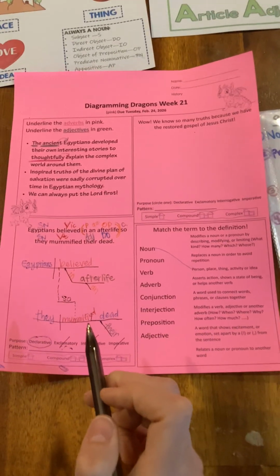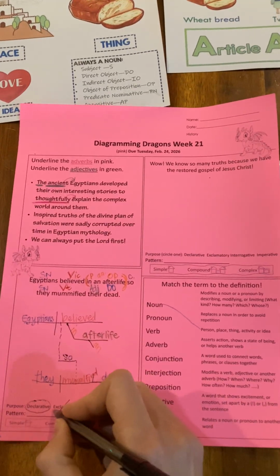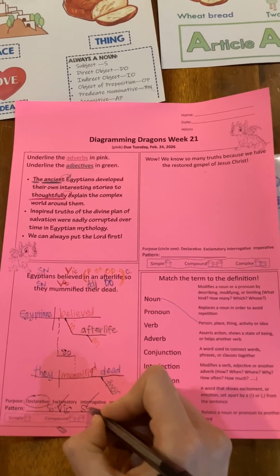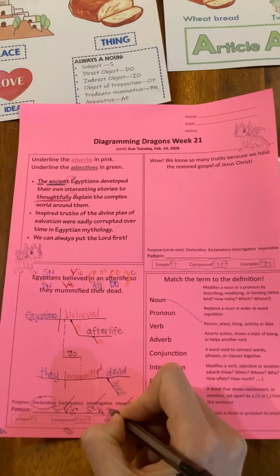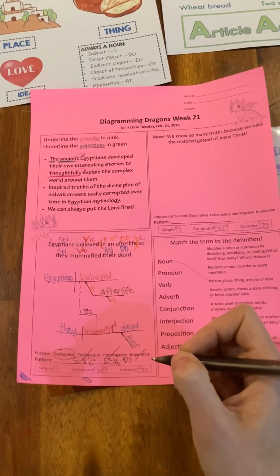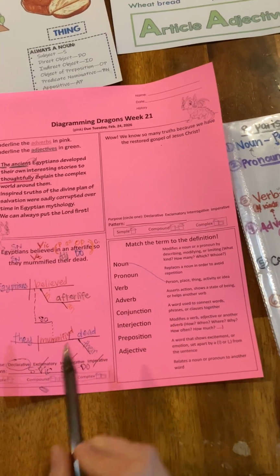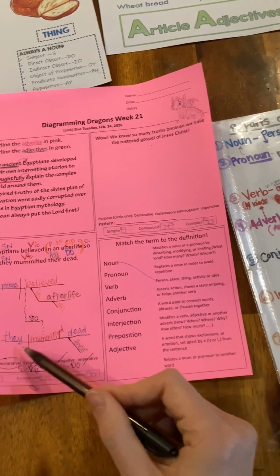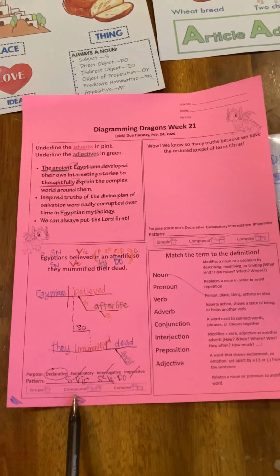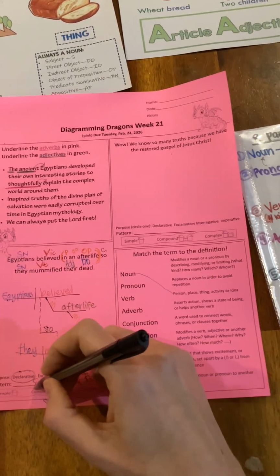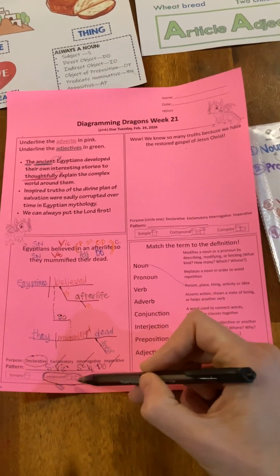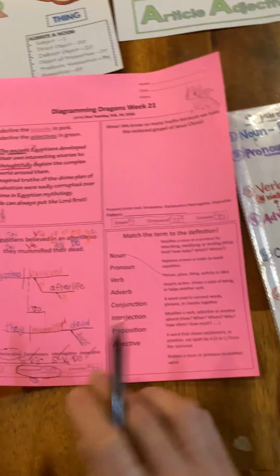Now we have two different types of clauses, so we can label it SVIC, and we also have an SVTDO. So SVIC and SVTDO. And because we have a conjunction that's connecting two clauses together that can stand alone, is it simple, compound, or complex? Compound, because this sentence has two clauses that can stand alone joined by a conjunction.